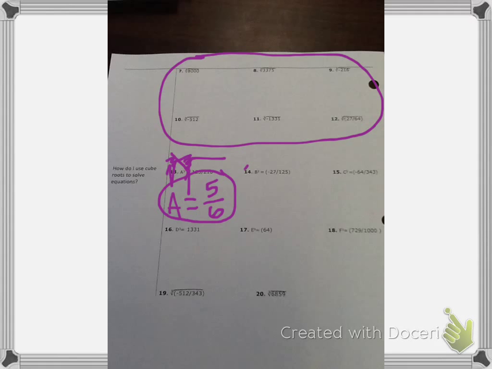On 14, we're going to cube root both sides of my equal sign. That cancels out. So I'm left with B equals the cube root of -27 would be -3, and the cube root of 125 would be 5. So that would be my answer.